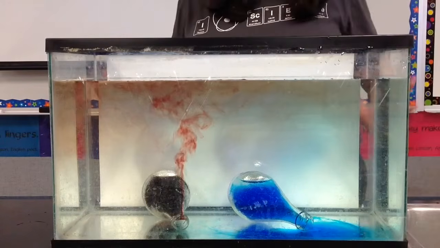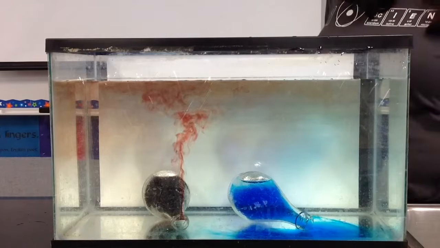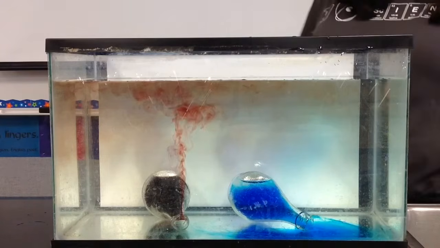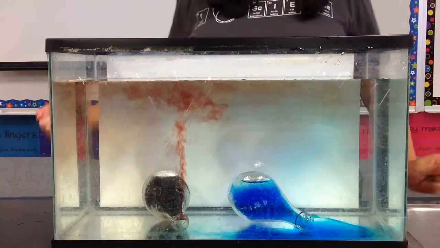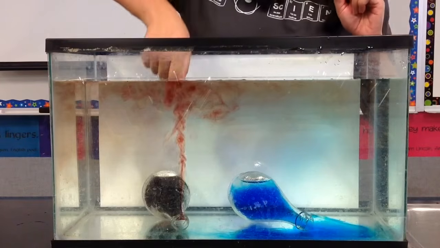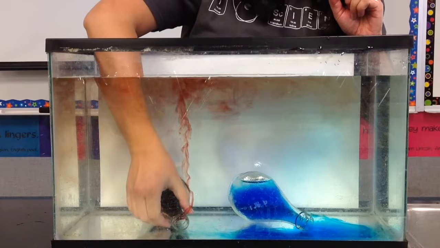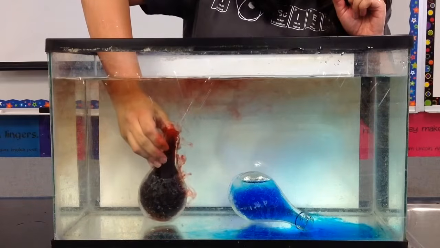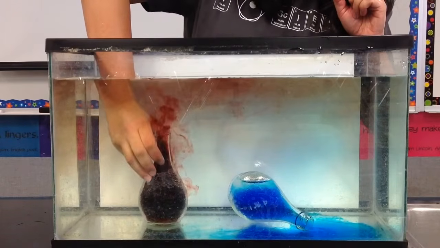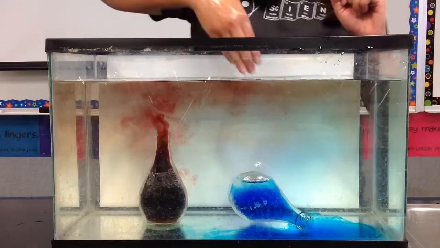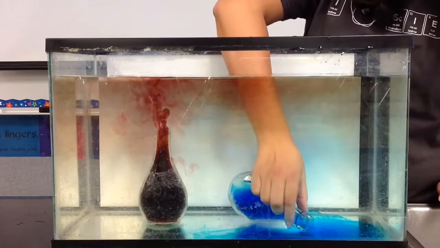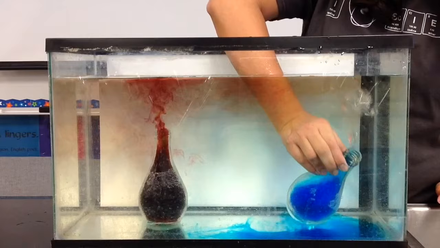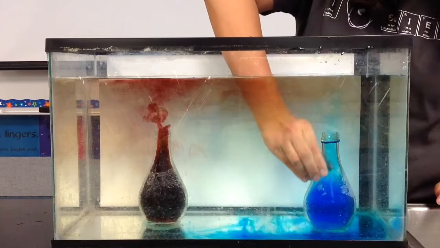Okay. We're going to let some of the liquid come out, and then let's stand up the bottles and see if it changes anything. With the red bottle, if we stand it up, the red liquid should continue to rise because it is still hot. And let's see what happens with the cold blue liquid.